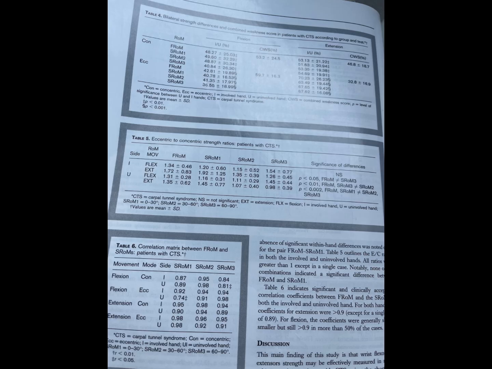As for the location of SRoM1, various values have been mentioned for normal wrist ROM: 120 degrees from 60 degrees flexion to 60 degrees extension, 150 degrees from 80 degrees flexion to 70 degrees extension, and 160 degrees from 85 flexion to 75 extension.